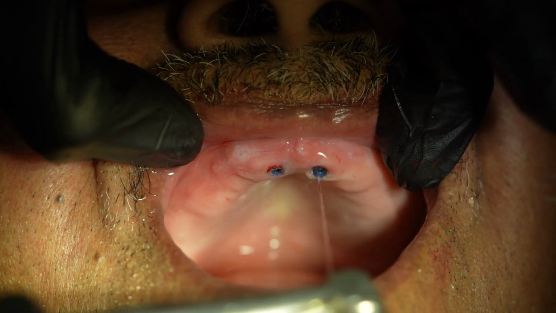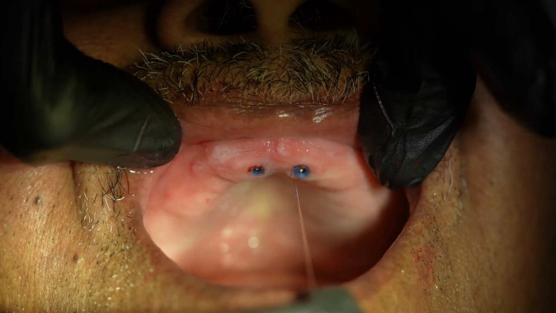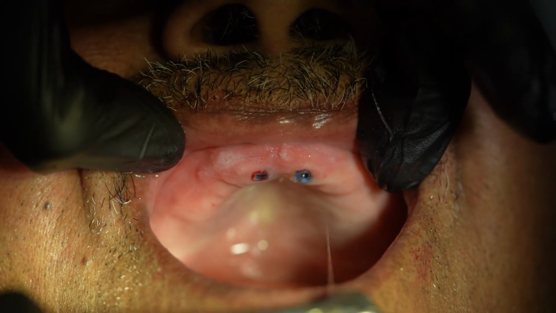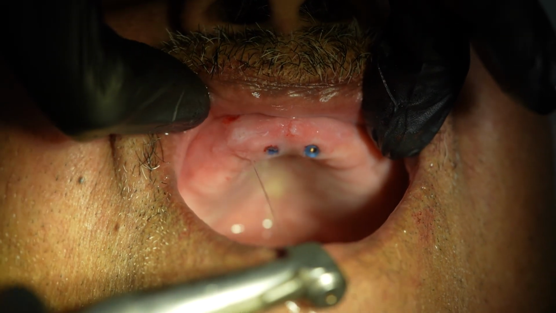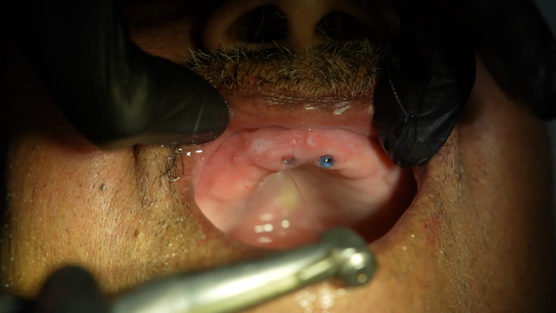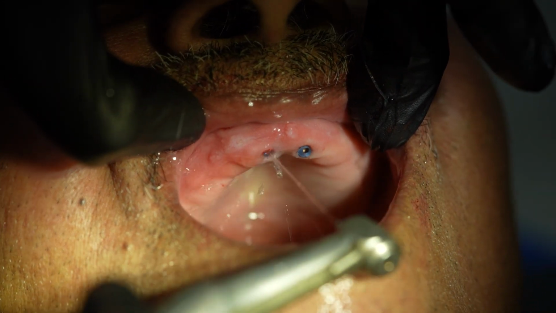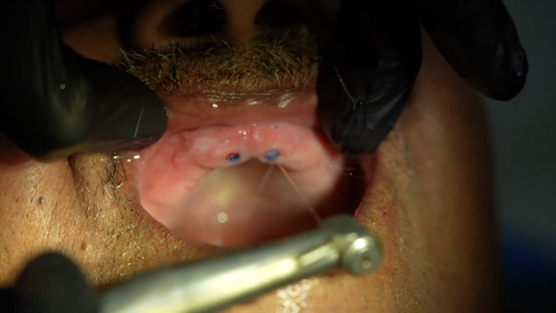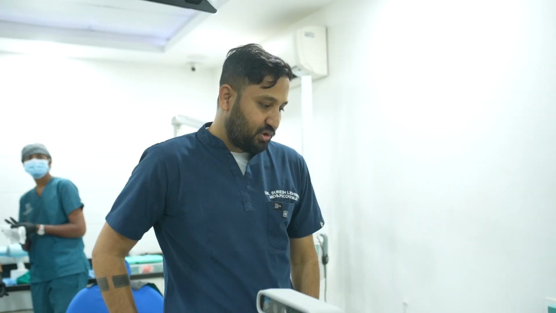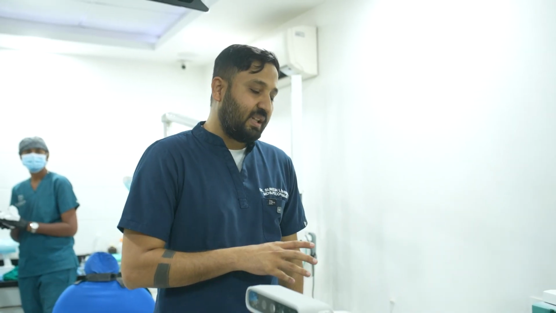So now you can see we have placed the two cover screws, and this is how the implants are placed, flapless, completely done, palatally placed, because that's how the bone morphology is, which I will show it to you on a CBCT. So now I will go through the planning part of it.